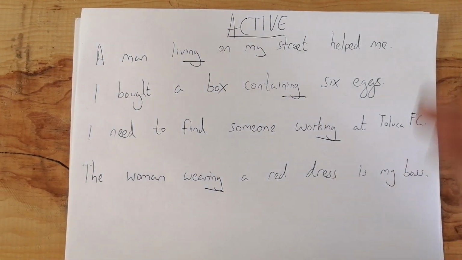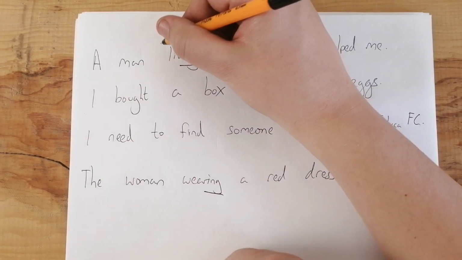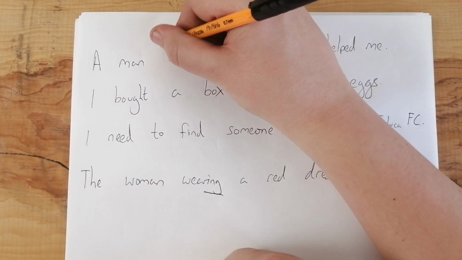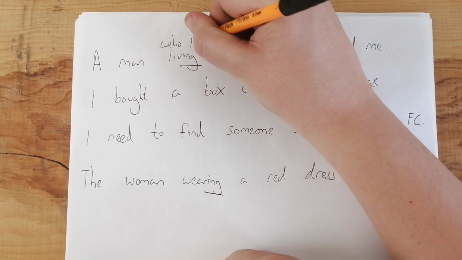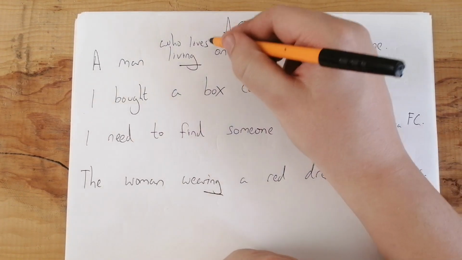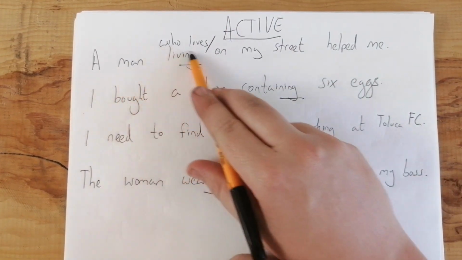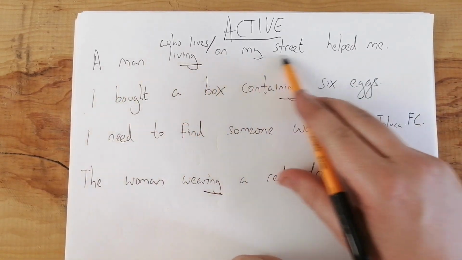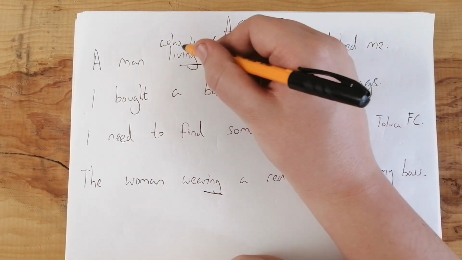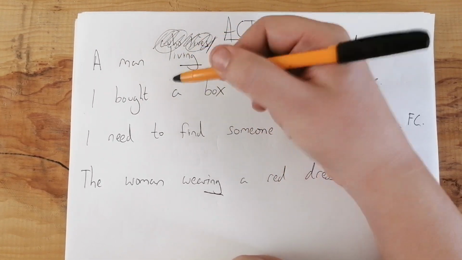Now, this one's a little bit more complicated because we can't translate it into Spanish. For example, we can't say un hombre viviendo en mi calle me ayudó, but in English we can. Now, it's a reduced clause in the sense that we could say a man who lives on my street helped me. Now, you've got both options there. In Spanish, we can only have the first option, like un hombre que vive en mi calle. You can't say un hombre viviendo en mi calle me ayudó. But in English, you can. So, again, it's reduced because we've got two words, but those two words are reduced into one.